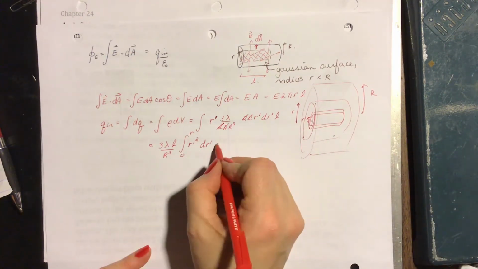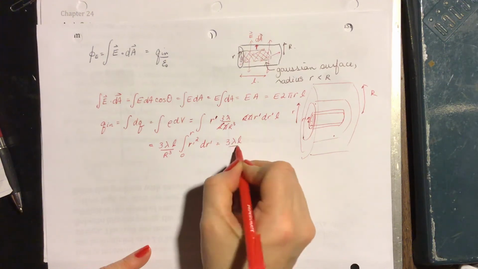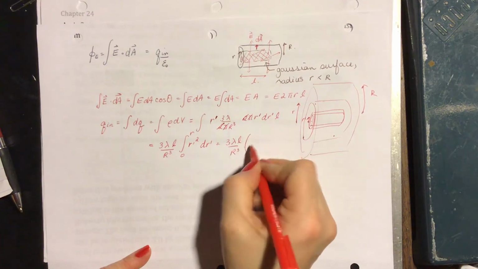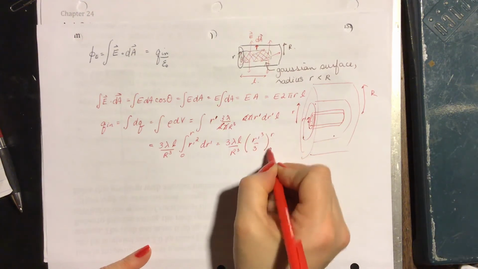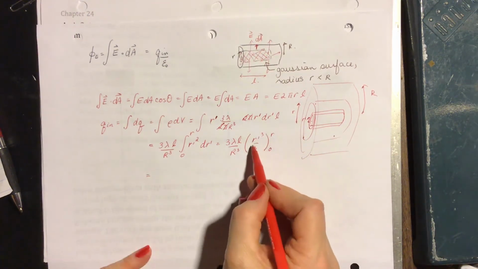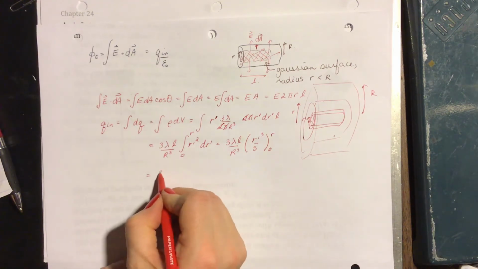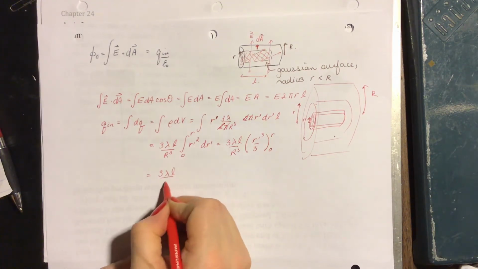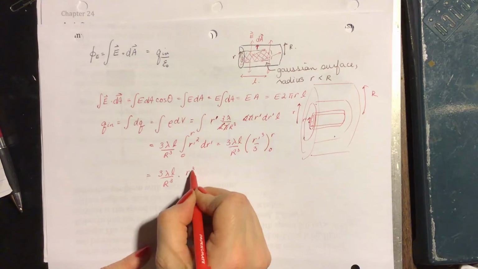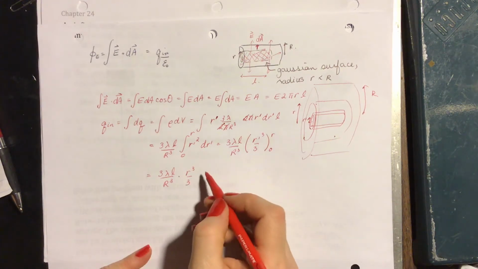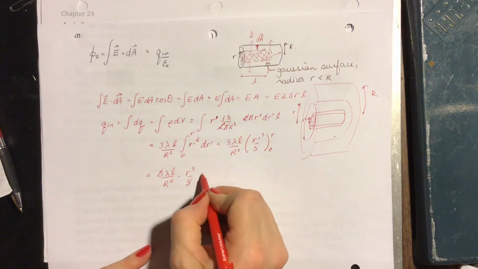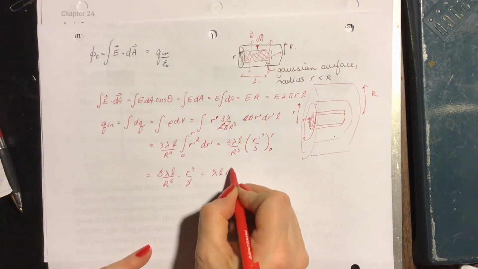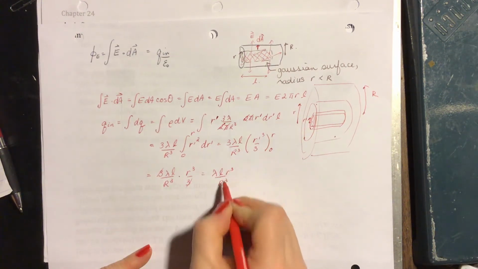We get 3 lambda L over R cubed times r primed cubed over 3, evaluated at r and 0. So this gives us 3 lambda L over R cubed times r cubed over 3. Those 3's will cancel, and we've got lambda times L times r cubed over R cubed. There's the charge inside our Gaussian surface.